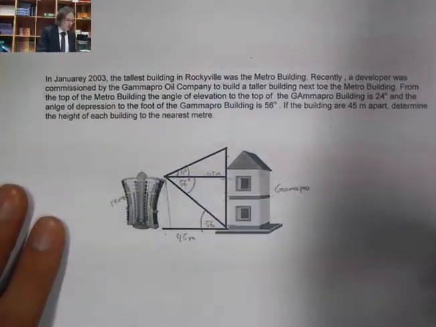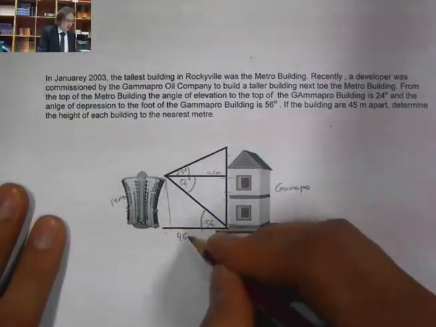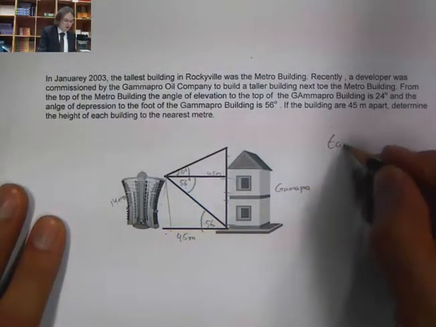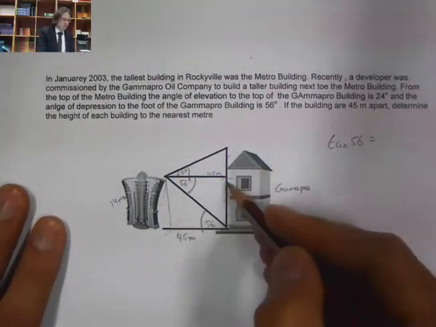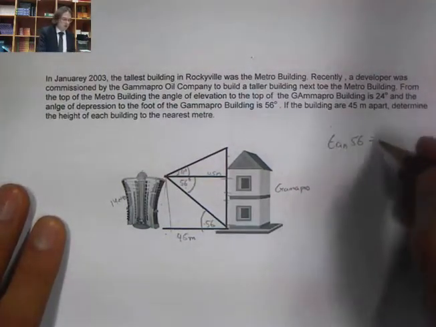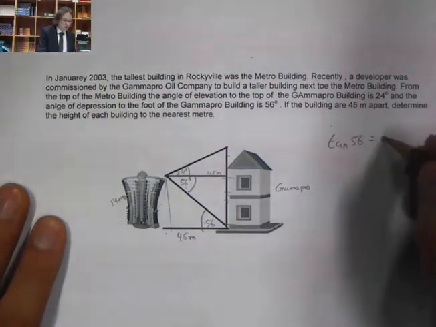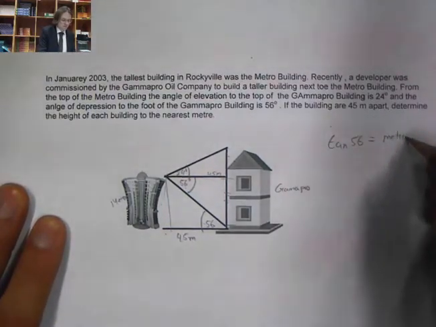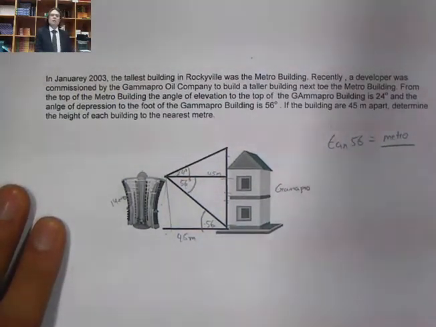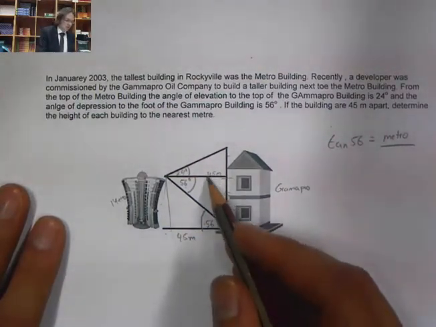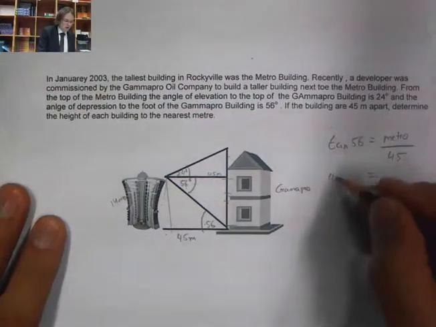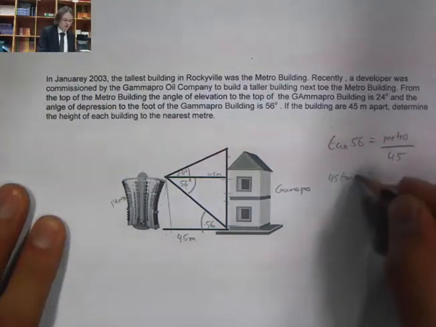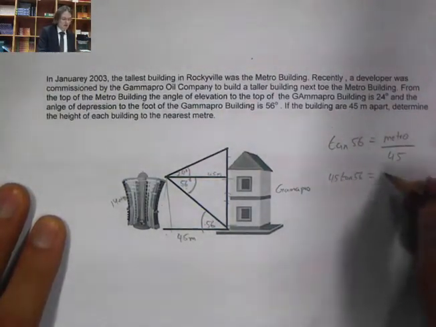And I want to find the opposite, and we know the adjacent, so we're going to have to use tan. So tan 56 is equal to, or we can use this one here, because this is going to be the same height as the Metro, is equal to opposite, which is the Metro, all over my adjacent, which is 45.